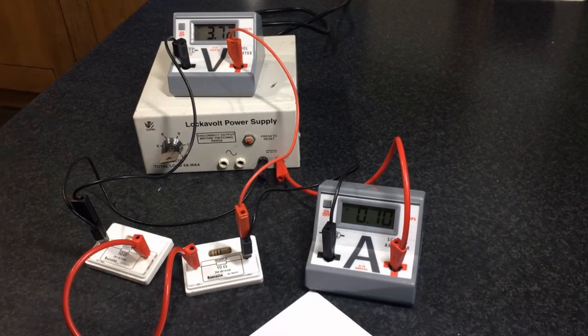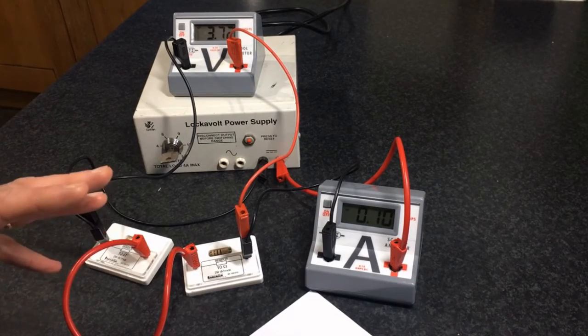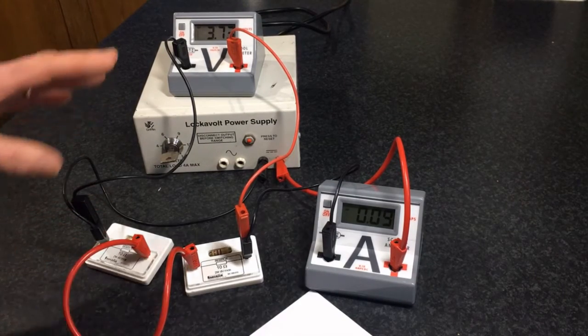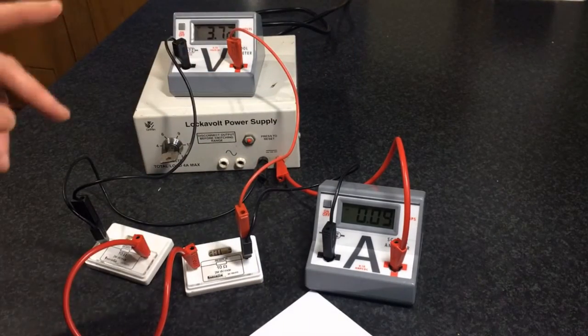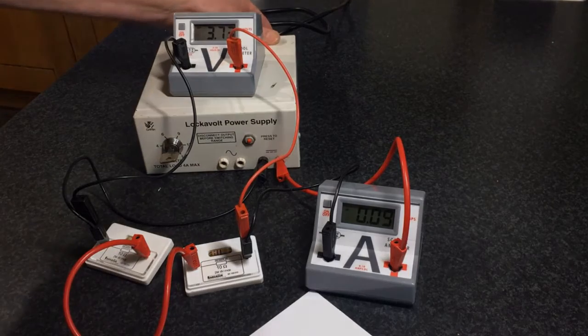Now in a bit I'm going to change the equipment. I've got an easier way that you can do this, as long as you're aware of how you use the voltmeter and the ammeter when you're doing this practically. There is a bit of a cheap way of doing it, a bit quicker.